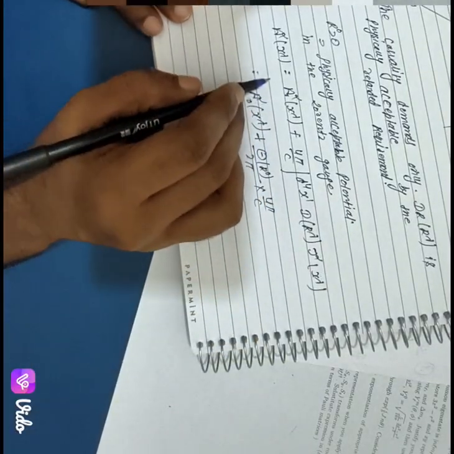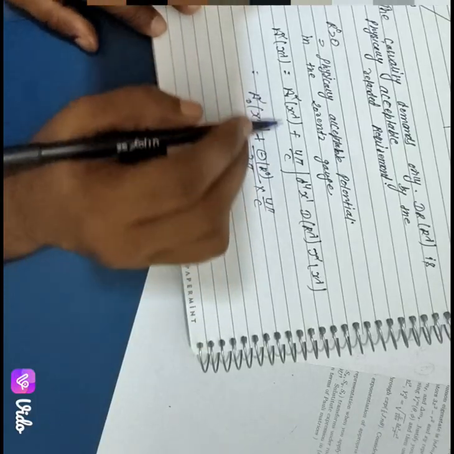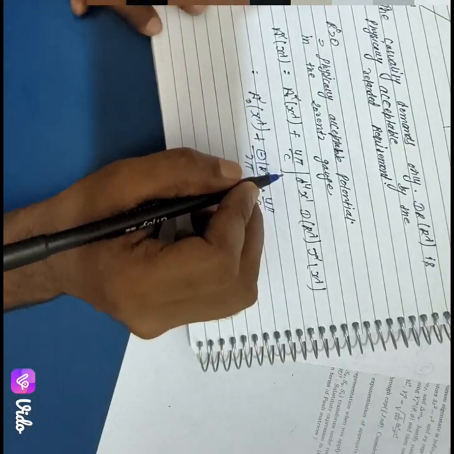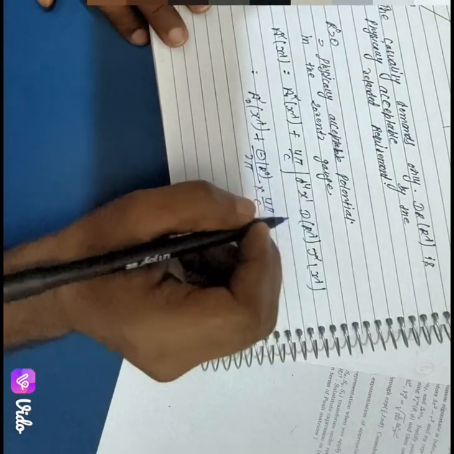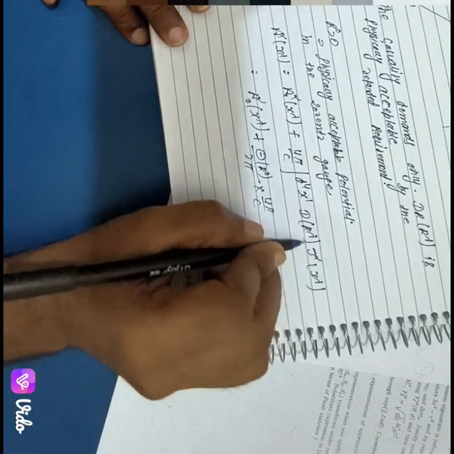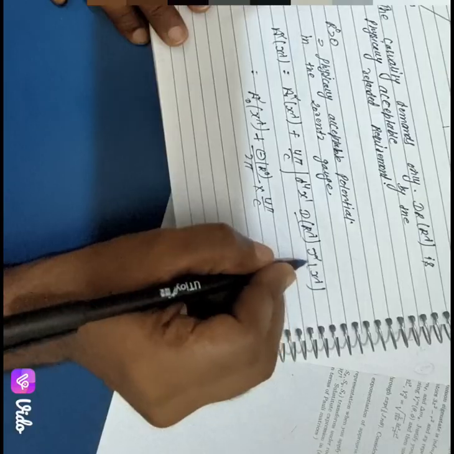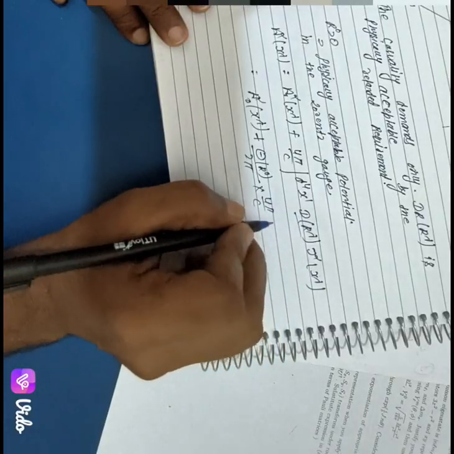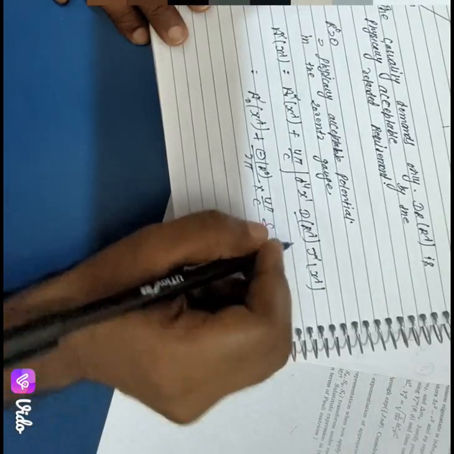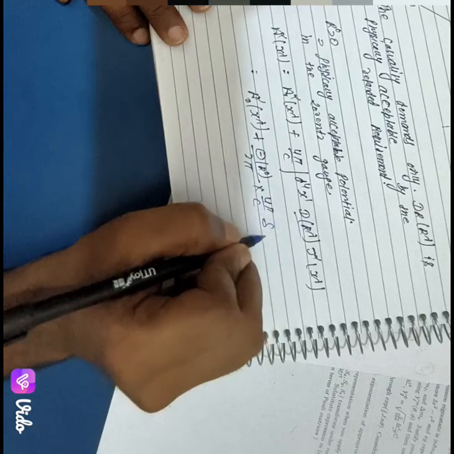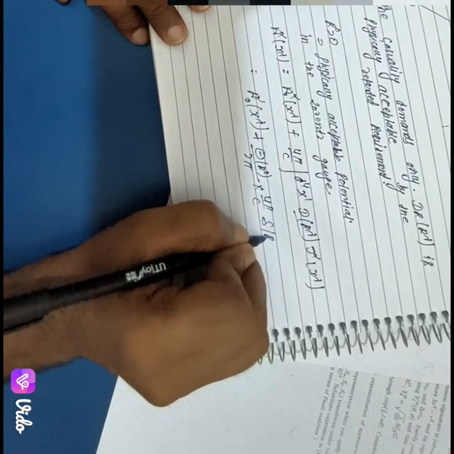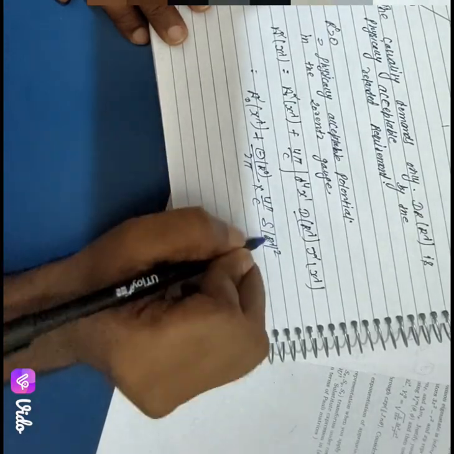From the very first equation, equation number 1, as we proved, the value of this term gives us delta of r lambda square, right?